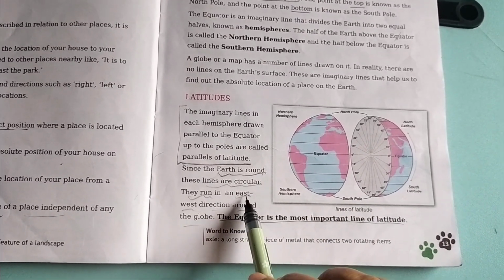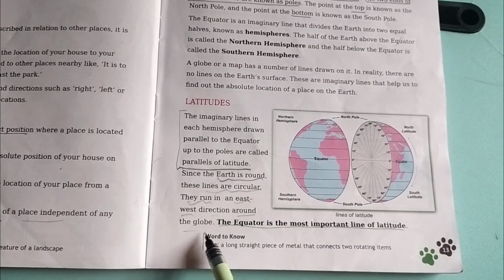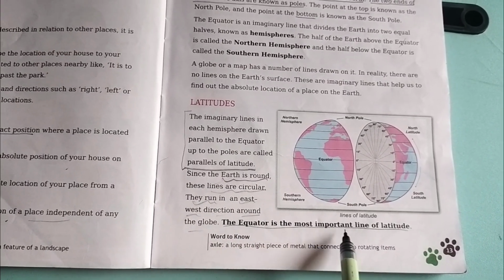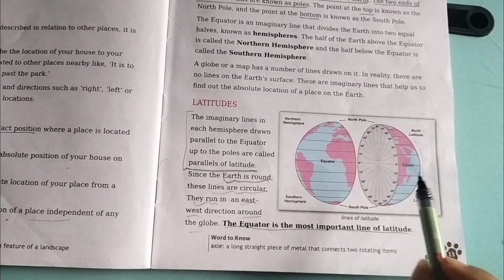They run in an east and west direction around the globe. The equator is the most important line of latitude. This is a very important line.